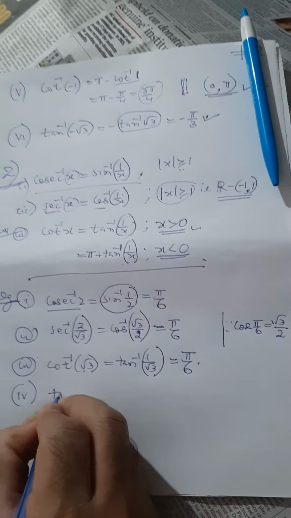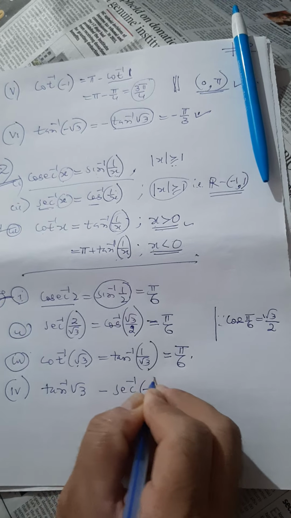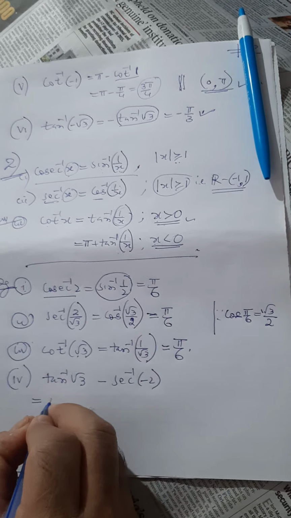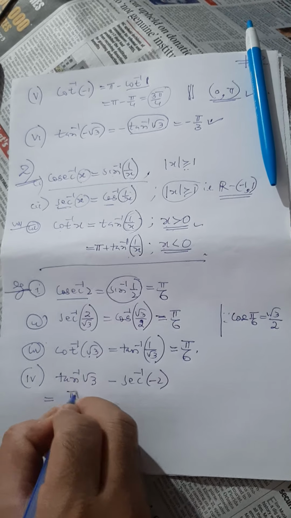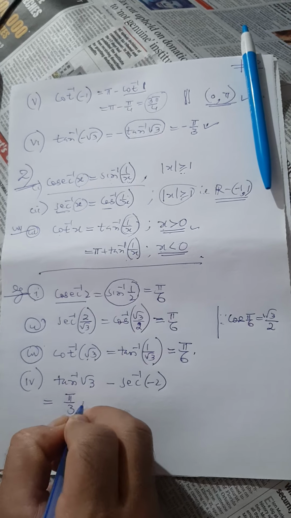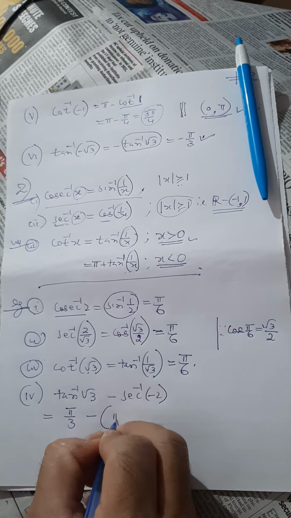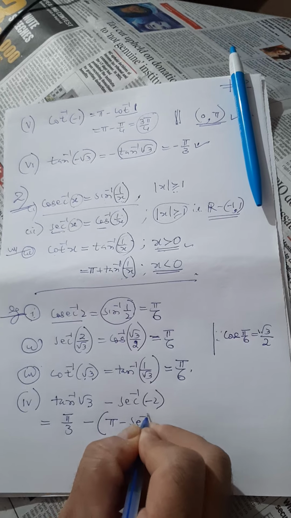Tan inverse root 3 minus sec inverse minus 2. Tan inverse root 3, you know, is pi by 3, minus, if you recall the result, pi minus sec inverse 2.